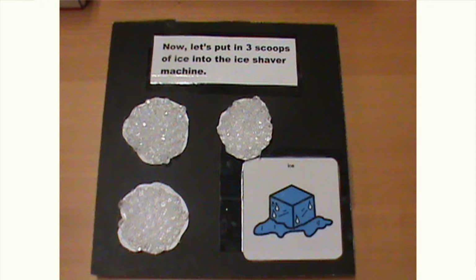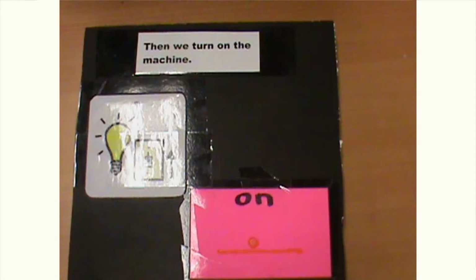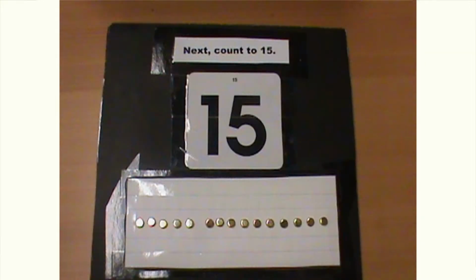Remember, that's that beading stuff. We turn the machine on. Next, we count to 15, and we used something to count out 15 so that they could touch each one of them as we were doing it.